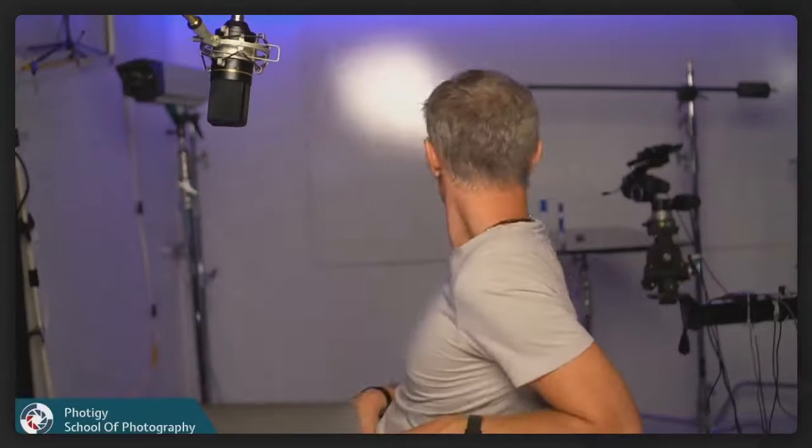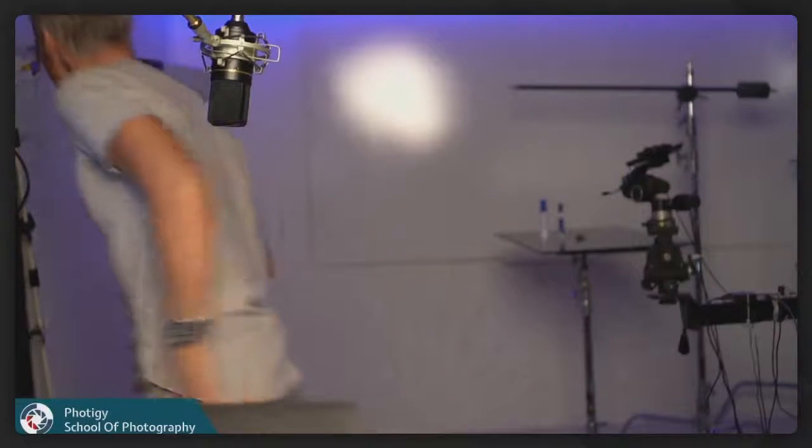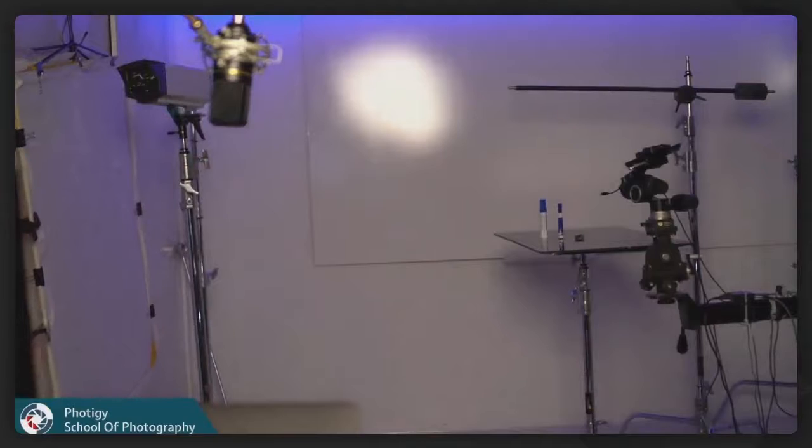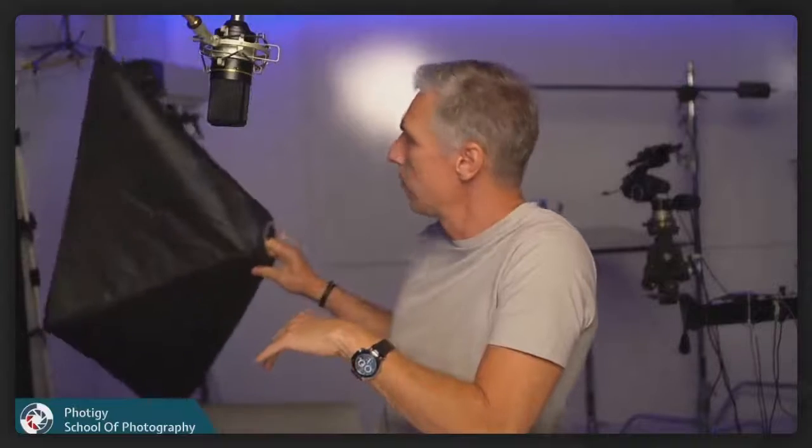I do have, where is it? One second. This is probably close to what you have. Maybe it's exactly 60 by 60. I don't know. It looks almost like 60 by 60. So for example, this will work in many cases. It will work almost the same way as a strip box. Maybe a little bit more spill, a little bit softer gradient, but basically with all the same techniques, it will work. I did try it here, and it did work for me.